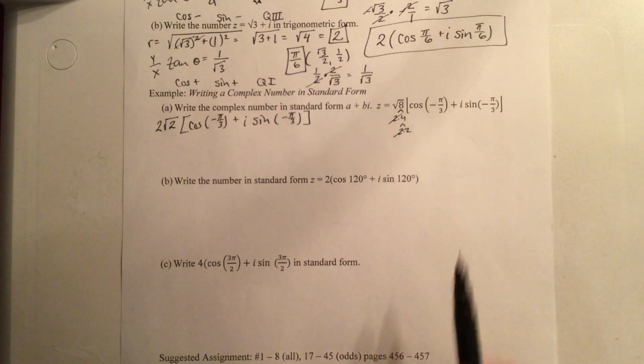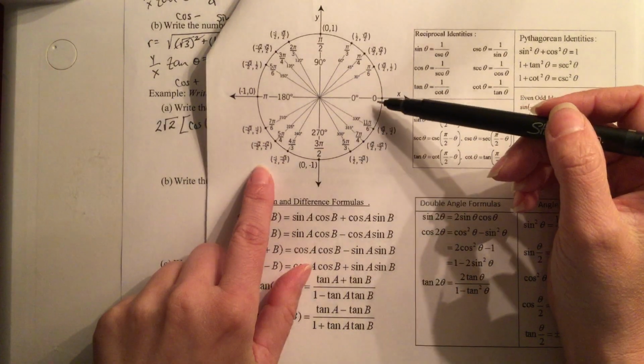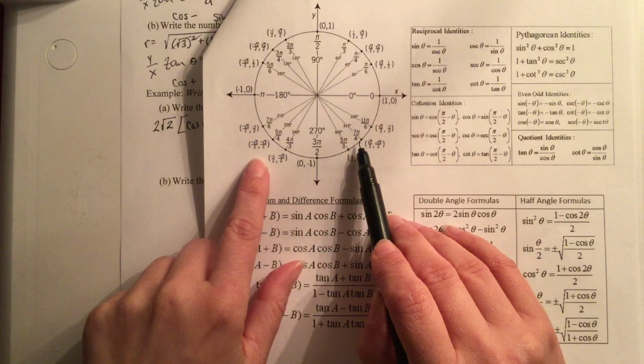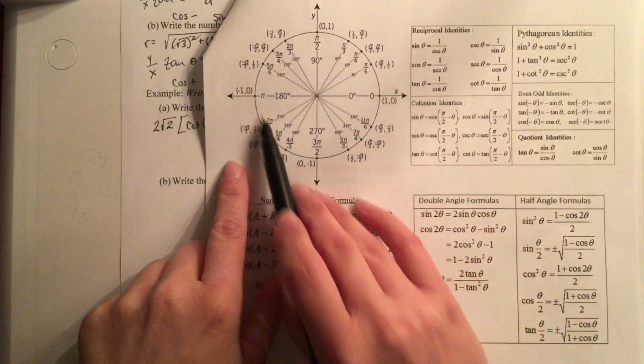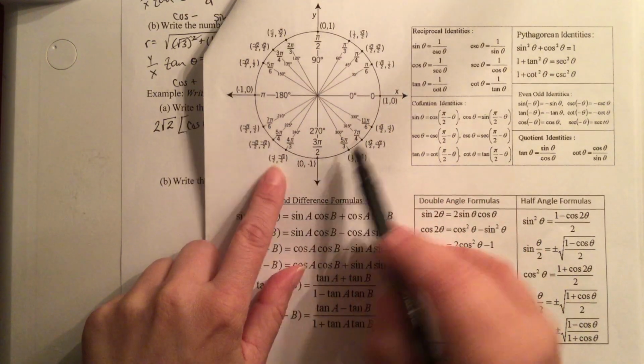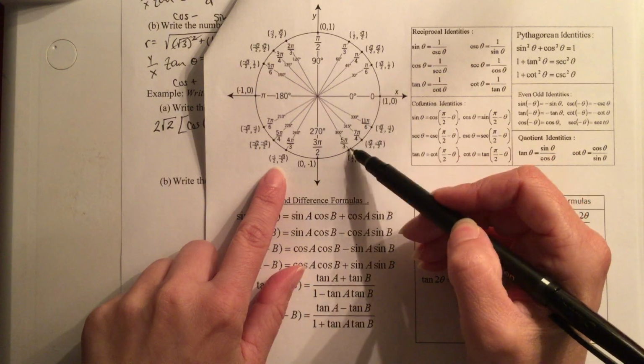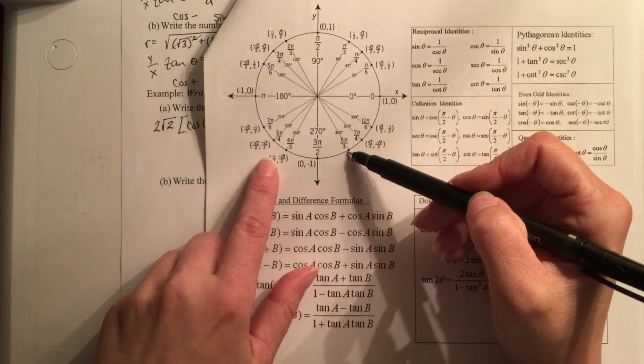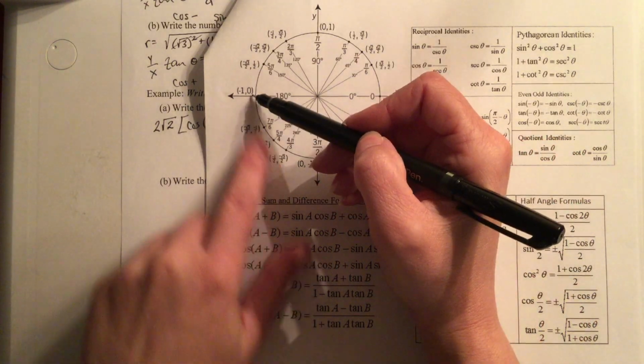Okay, now you need the unit circle. Negative pi over 3. What that means, remember the bottom is a 3, so that means you're looking at half of the unit circle, dividing it into 3 sections. Okay, so it's negative, so here is 1/3, here is 2/3, here is 3/3.